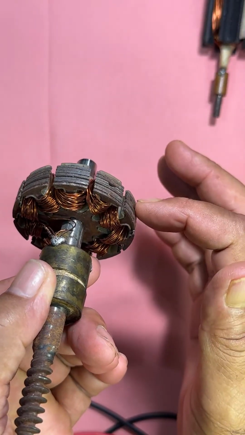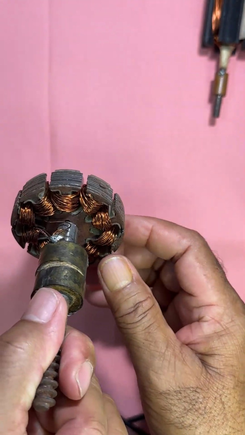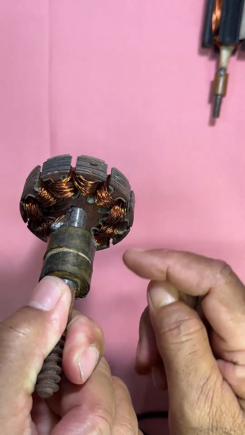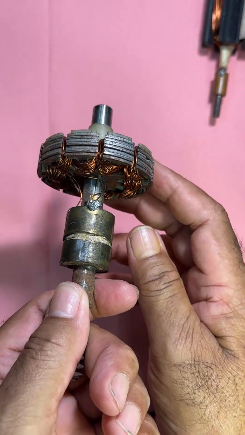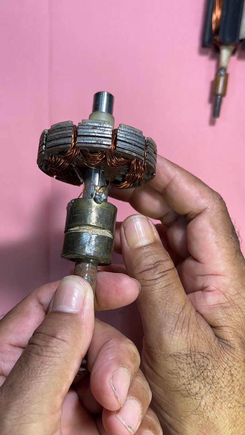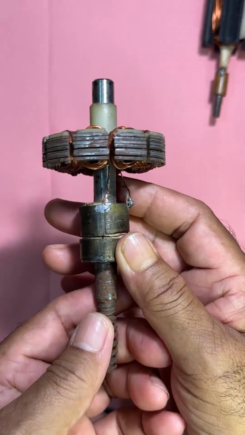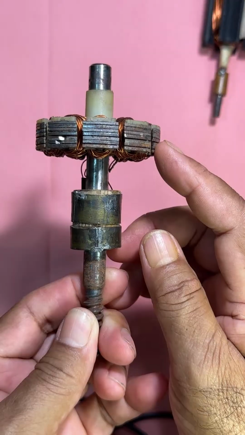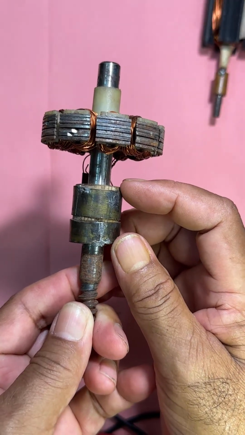These are the segments, all from soft iron, and your copper wires are perfectly wound around, and ultimately you know there will be two ends, and finally the two ends of the conductor are connected to these four rings.